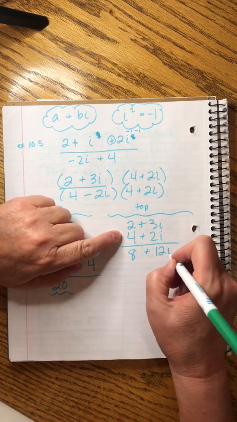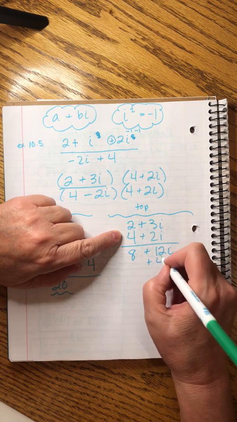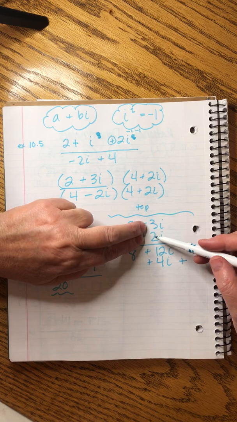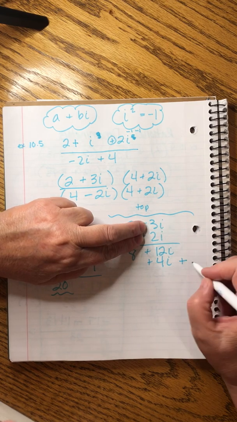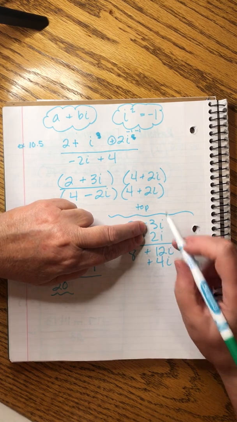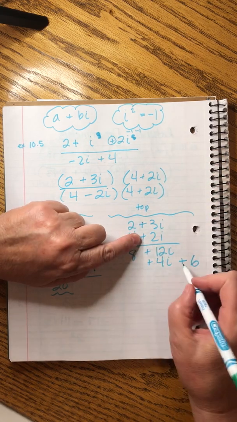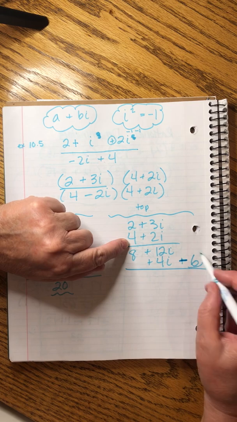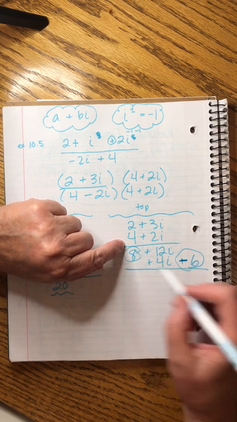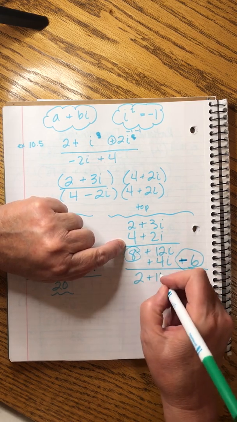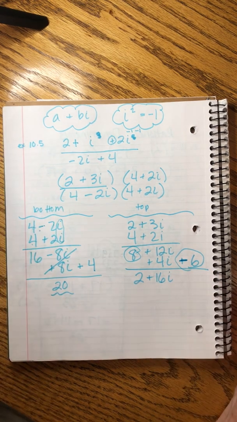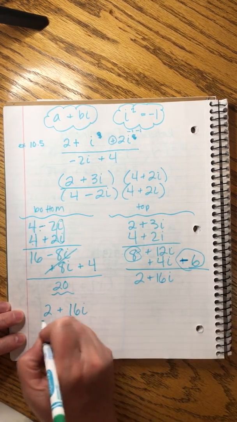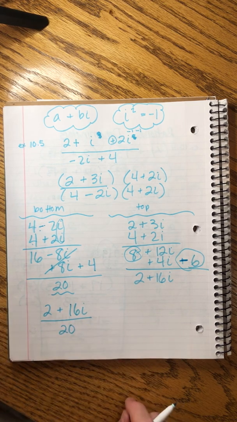Plus 12i plus 4i plus, okay, here we go. 2 times 3 is 6. i squared is -1, so that changes the plus into a minus. So when we combine this, 8 minus 6 is 2 plus 16i. All right. 2 plus 16i over 20.